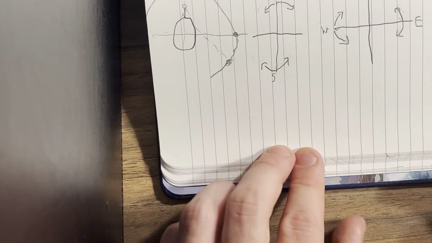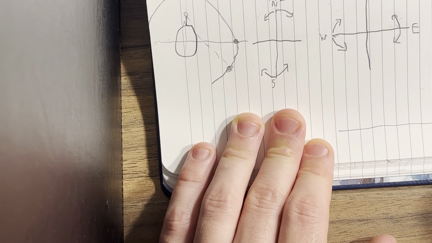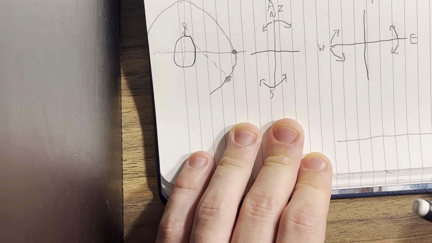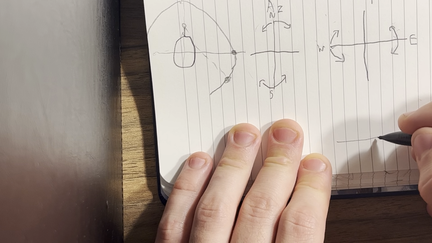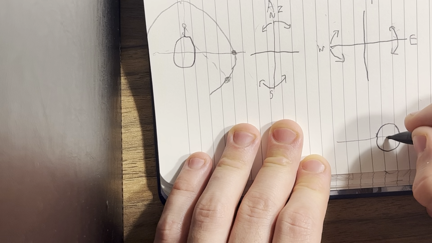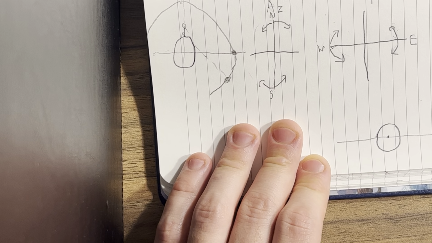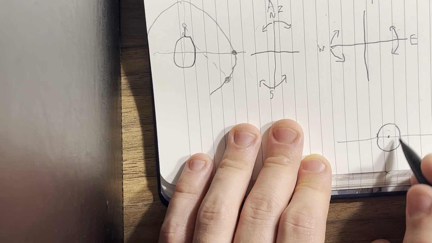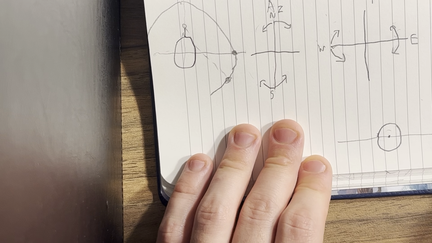So if this is the horizon, the sun being on the celestial horizon would look like this. It's when it's exactly halfway on. You wouldn't want to look for its lower limb. You'd want it, everything's defined off of its center.